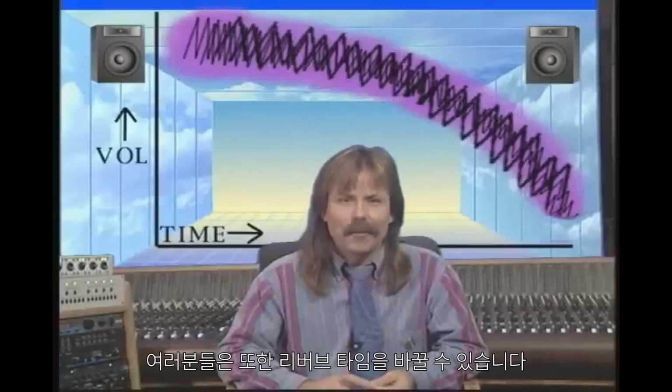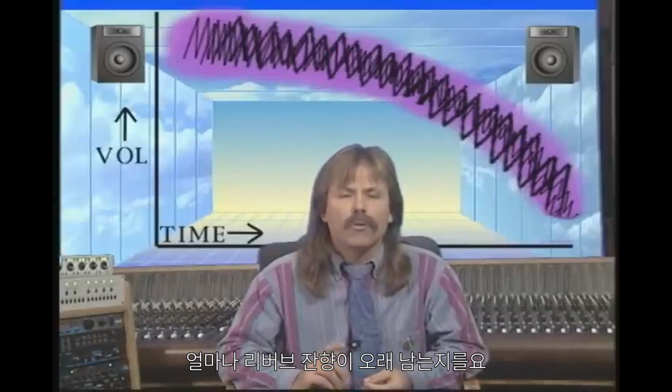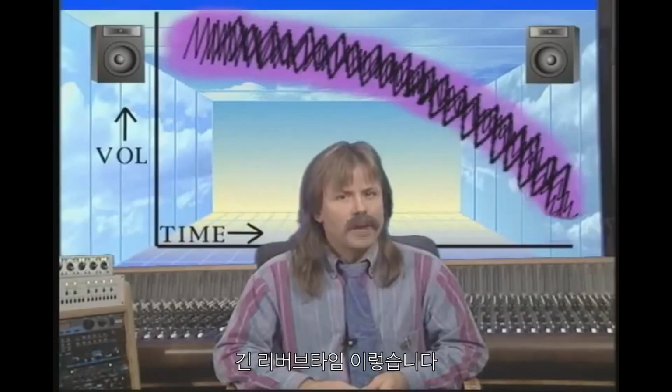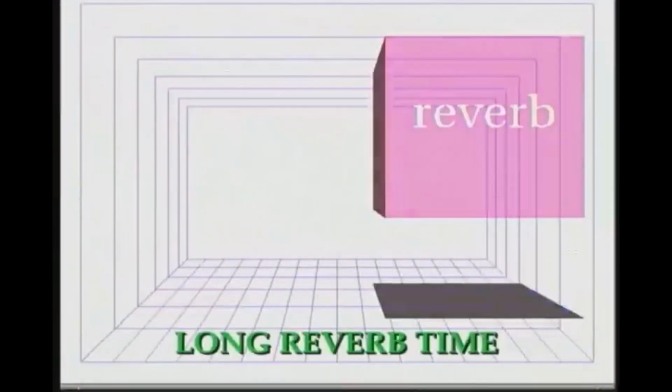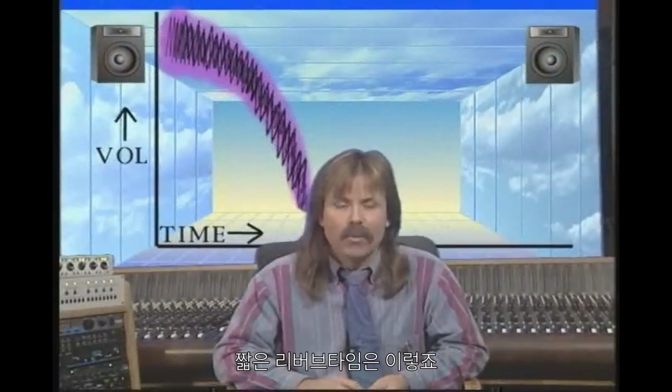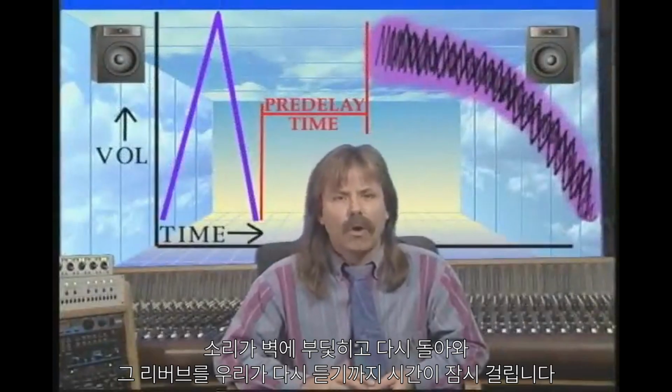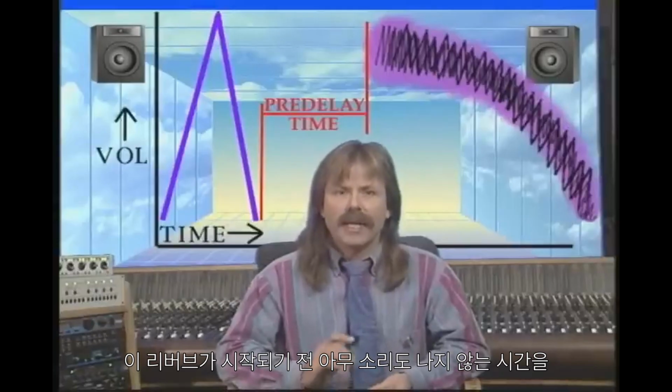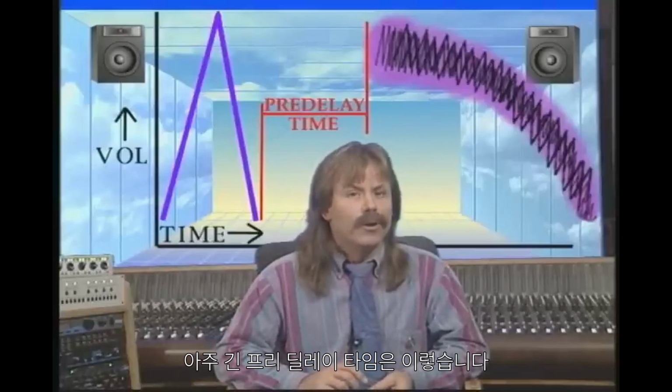You can also change reverb time, the duration of how long the reverb lasts. Long reverb time would look like this. A short reverb time would look like this. When a sound occurs, it takes a while for the sound to travel out and hit walls before you hear the reverb come back. This time of silence before the reverb begins is called pre-delay time. A really long pre-delay time would look like this.